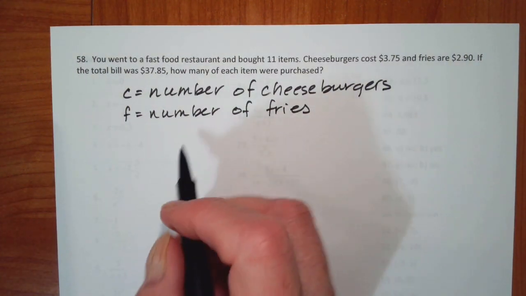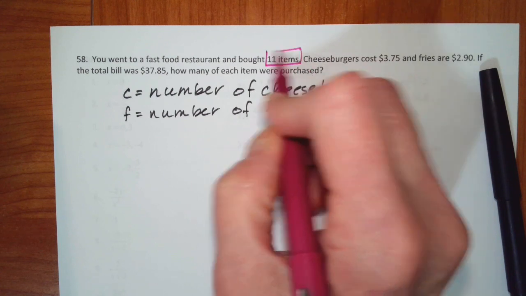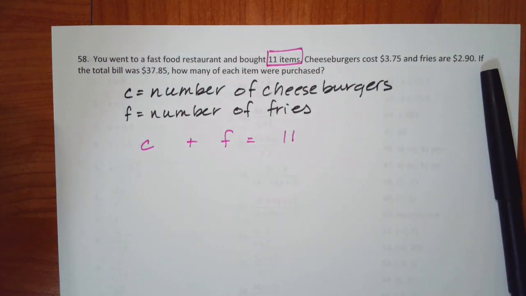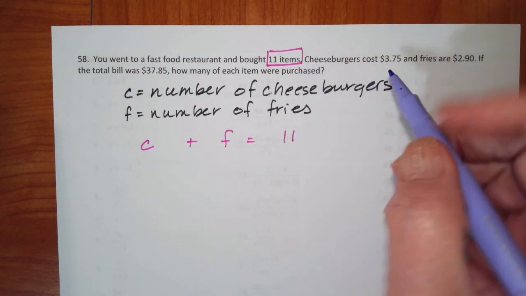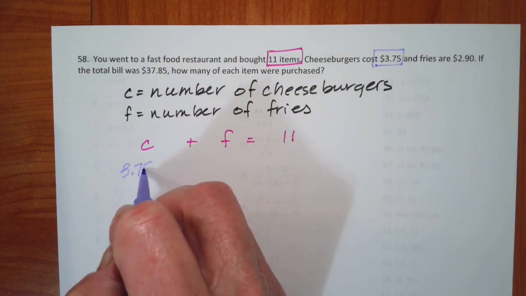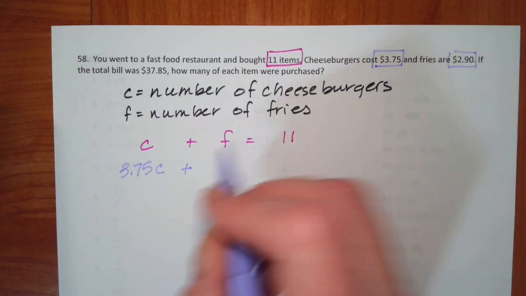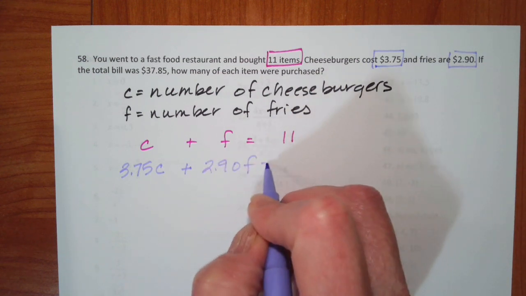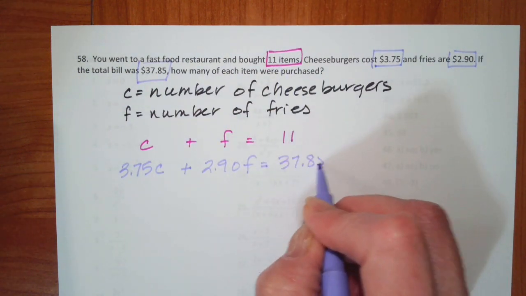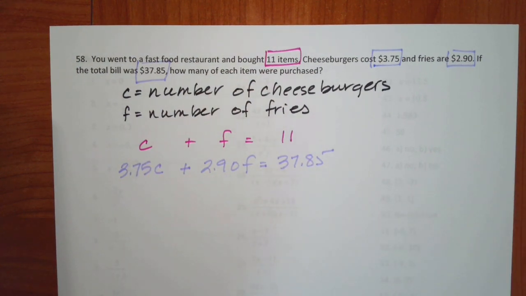Okay, so we know that there are 11 items total. So that means C plus F is 11. Cheeseburgers are $3.75, so $3.75 for each cheeseburger. Fries are $2.90, so $2.90 for each order of fries, and the total bill is $37.85. So this is your count equation, your amount equation.